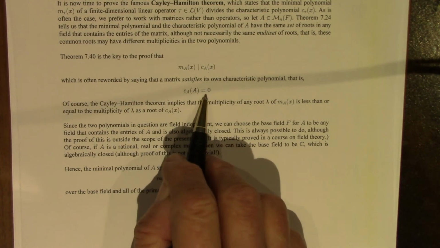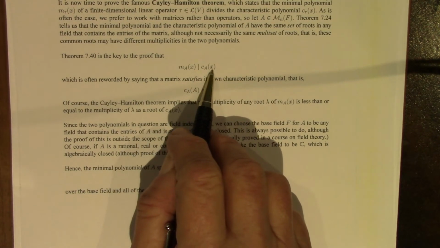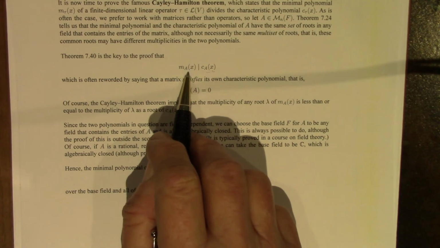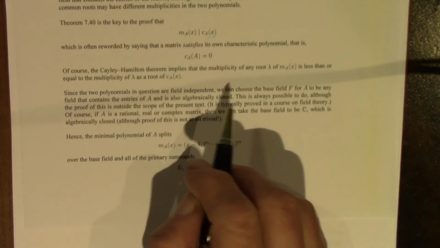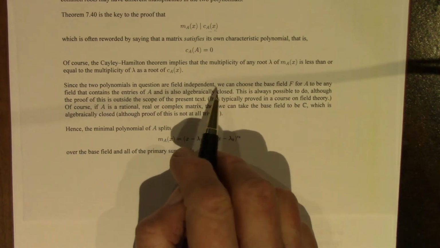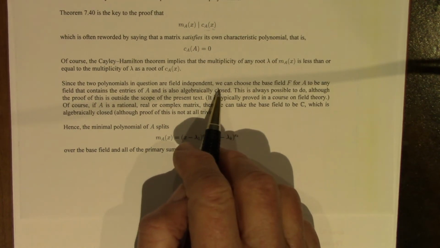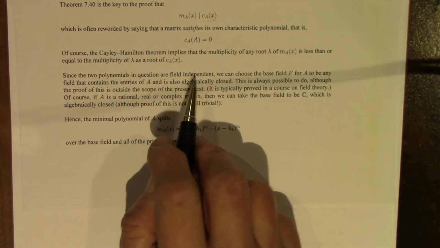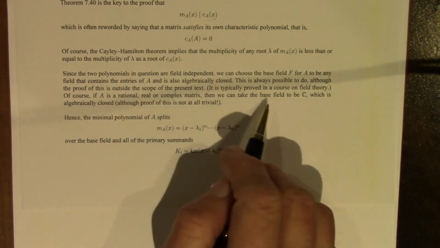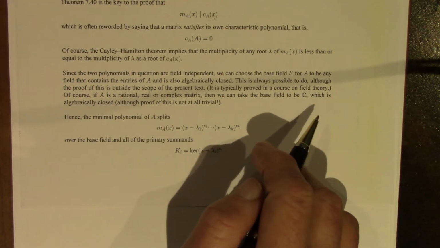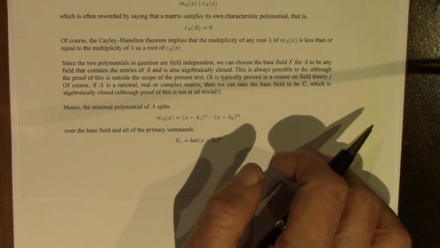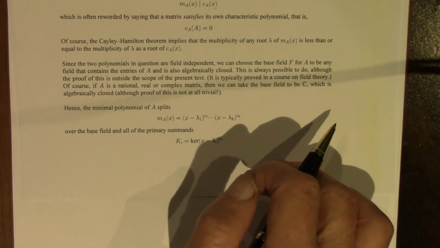And that's equivalent to saying that since A satisfies this polynomial, it must be a multiple of the minimal polynomial of A. Since these two polynomials, the minimal and characteristic polynomial, are field independent, we can choose any base field that we want for the matrix.